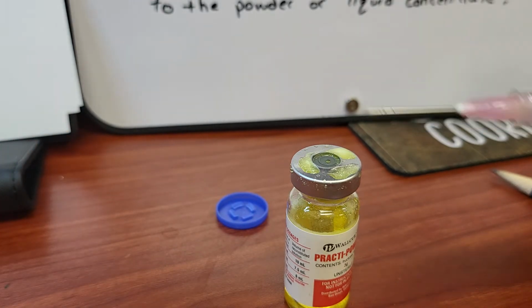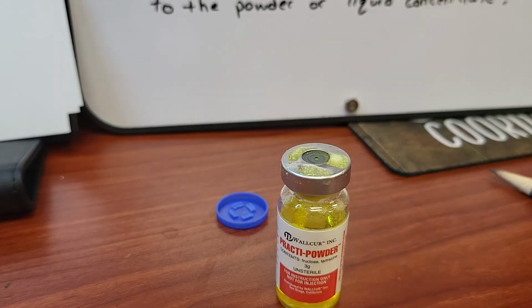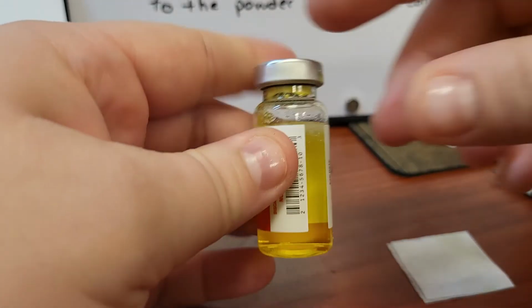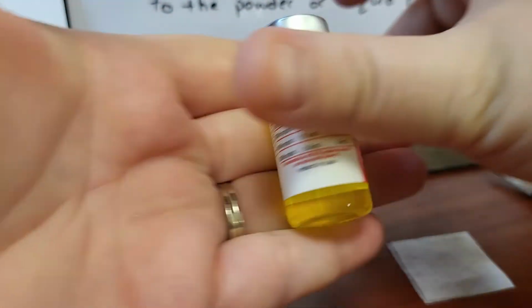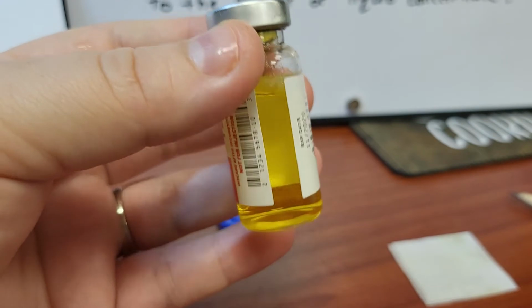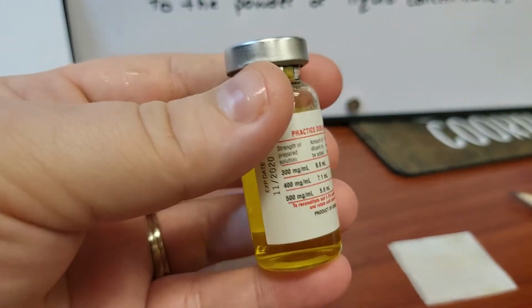Now, I'm going to discard this right into the sharps or recap it in a swooping manner because I didn't go into a patient. Let me just clean this top here. I want to make sure that I roll it, not shake it. Oh, wow. All the powder is now dissolved.